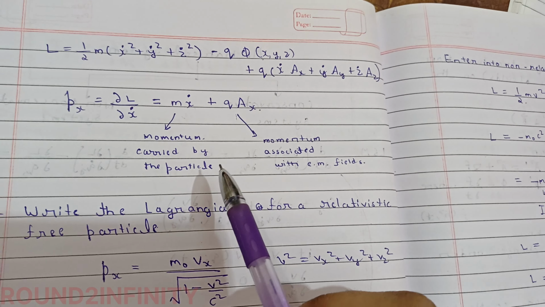Now the last topic for today is what happens in the relativistic case to this Lagrangian. So we need to write a Lagrangian for a relativistic free particle, or we do not need to restrict to a free particle, we can just find it for any relativistic particle.